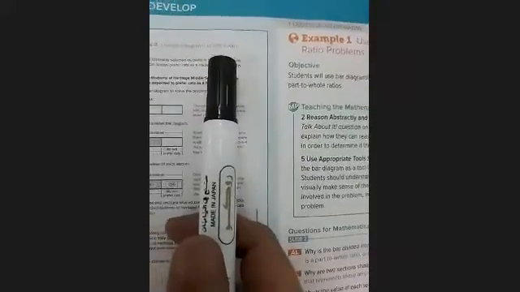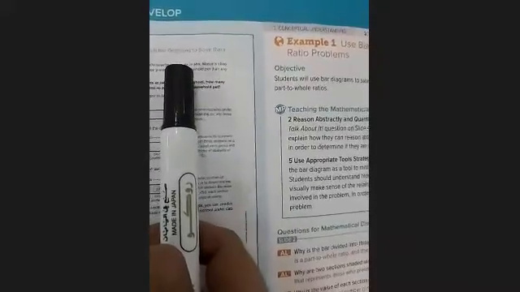Continue. At Heritage Middle School, 2 out of 3 students prefer cats as a household pet more than any other pet.